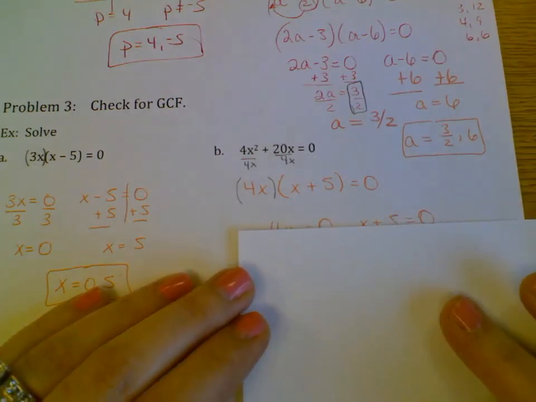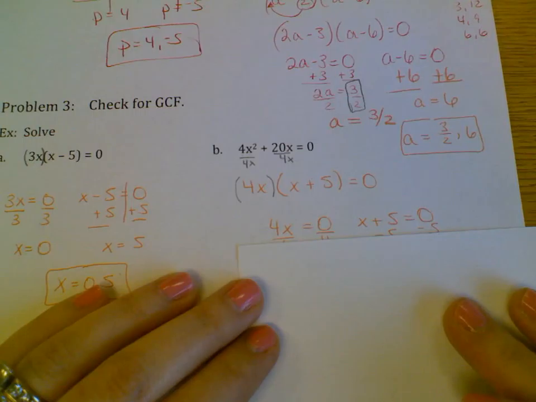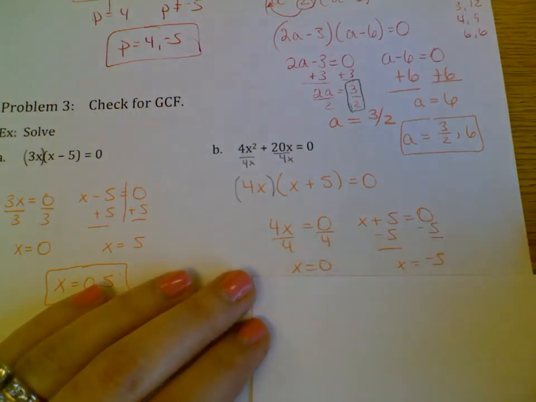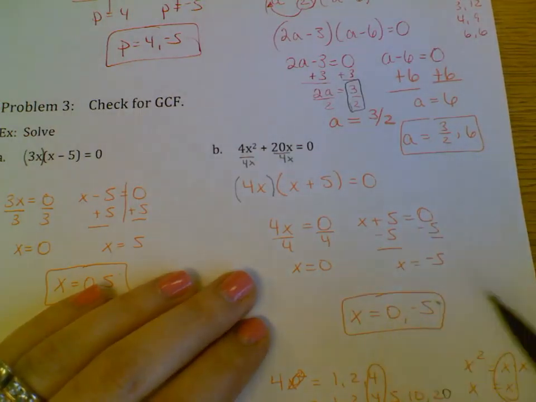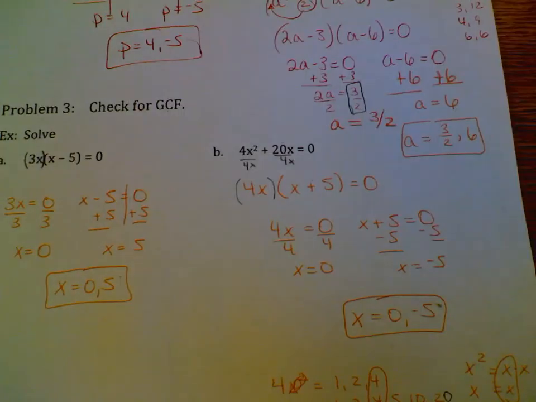So then I set both of them equal to 0. So I have 4x equaling 0, x plus 5 equaling 0, and then I solve it. So I would divide both of those by 4, subtract that one by 5, so my two answers would end up being 0 and negative 5. So you're doing a lot of stuff that we've already done in the past. So greatest common factor and factoring.